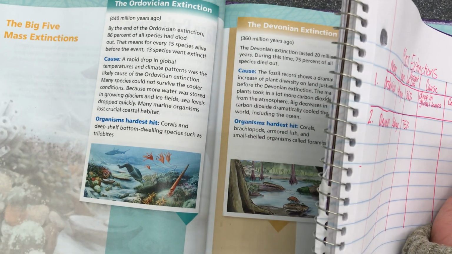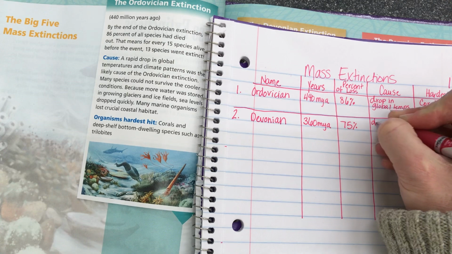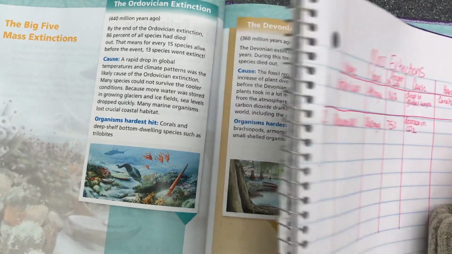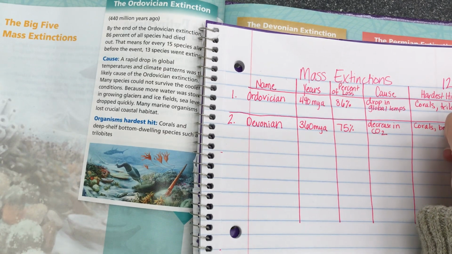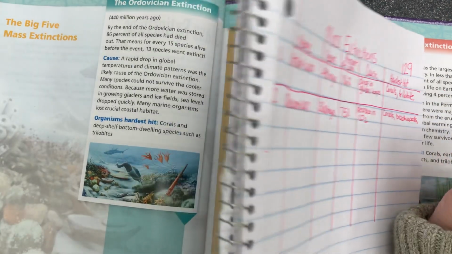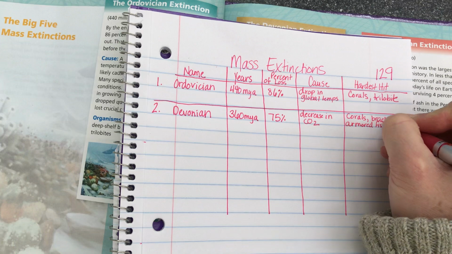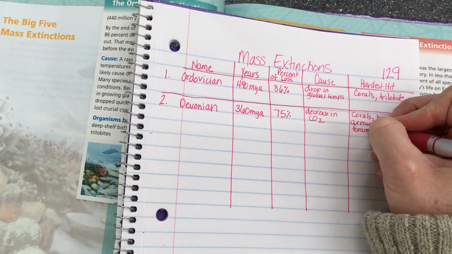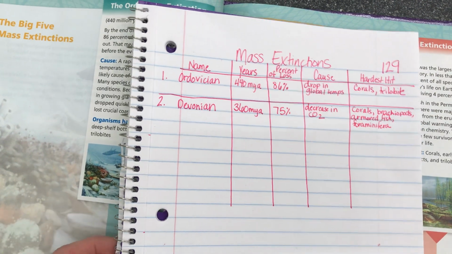And this was caused by a decrease in carbon dioxide, CO2, and that the organisms hardest hit were corals, brachiopods, hopefully you can see this, armored fish, and foraminifera. There we go. All right.